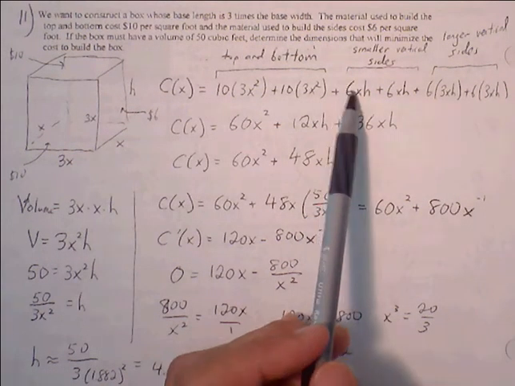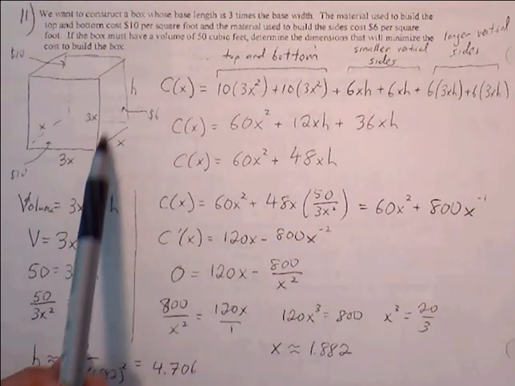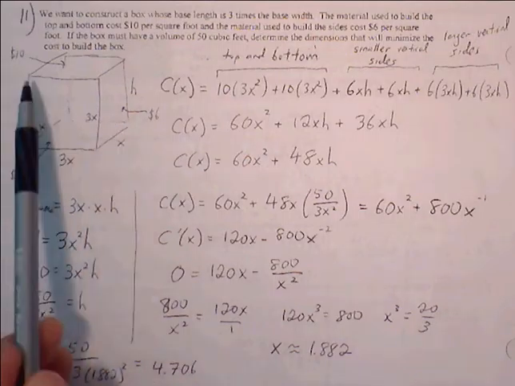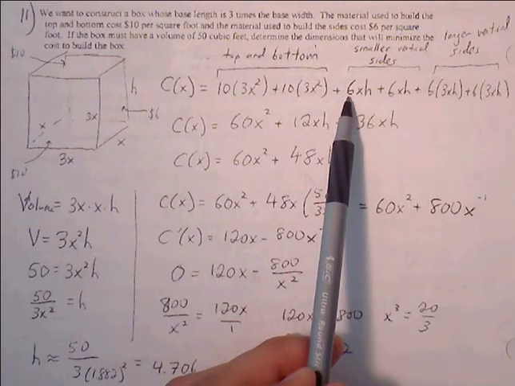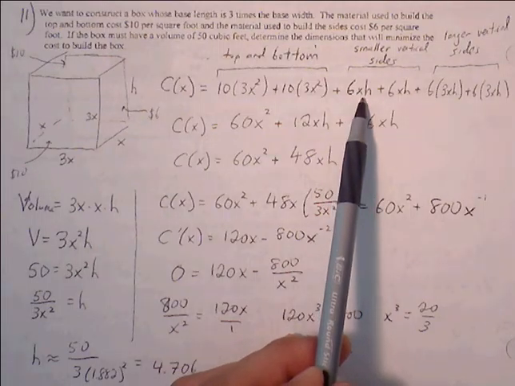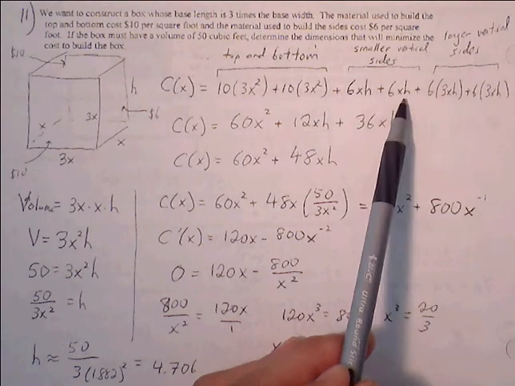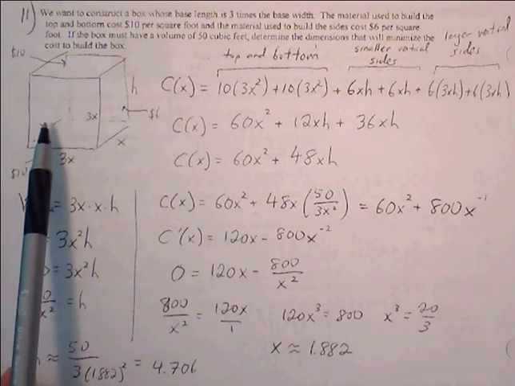All right. The smaller of the two vertical sides is going to be this x times h. So this face is going to be x times h. This side is also x times h. So we know that the sides will be $6 per square foot. So 6 times the area of the side areas. So it will be 6xh for one side, and then the other side will be 6 times xh.